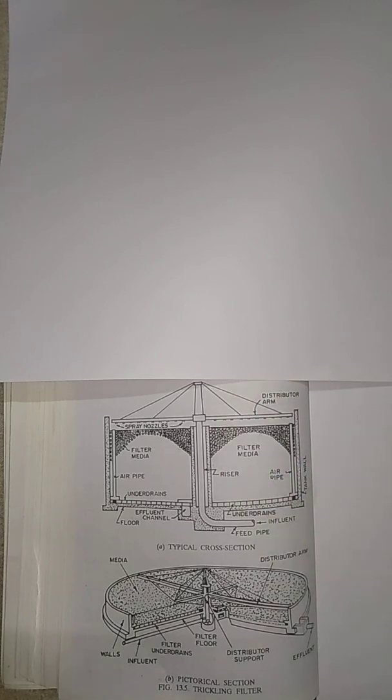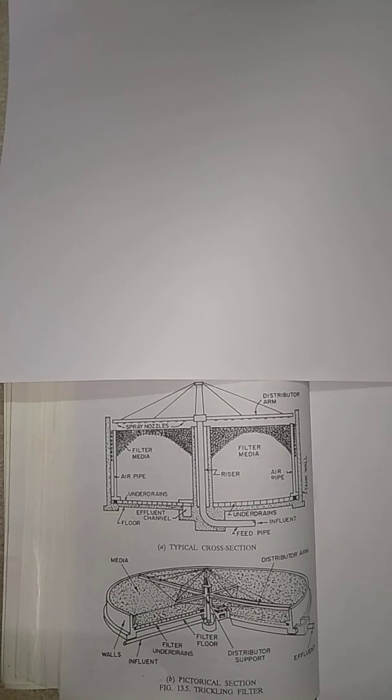This filter media is made up of coarser material, and the wastewater is going to get filtered through it. That is the reason why it is sprinkled over this filter media, and it falls drop by drop, and that is the reason why we call it the trickling filter. Regarding this, I will be explaining in detail. I have just told you why it is called an attached growth system.